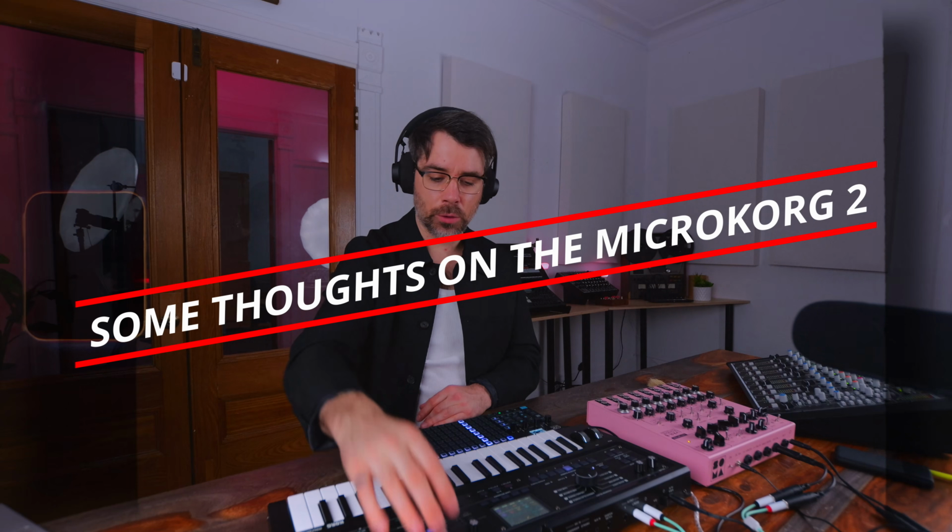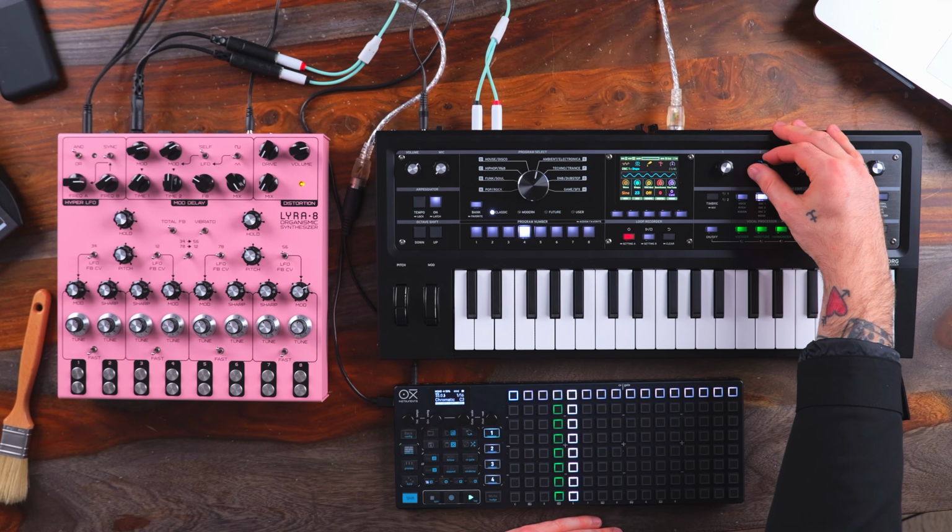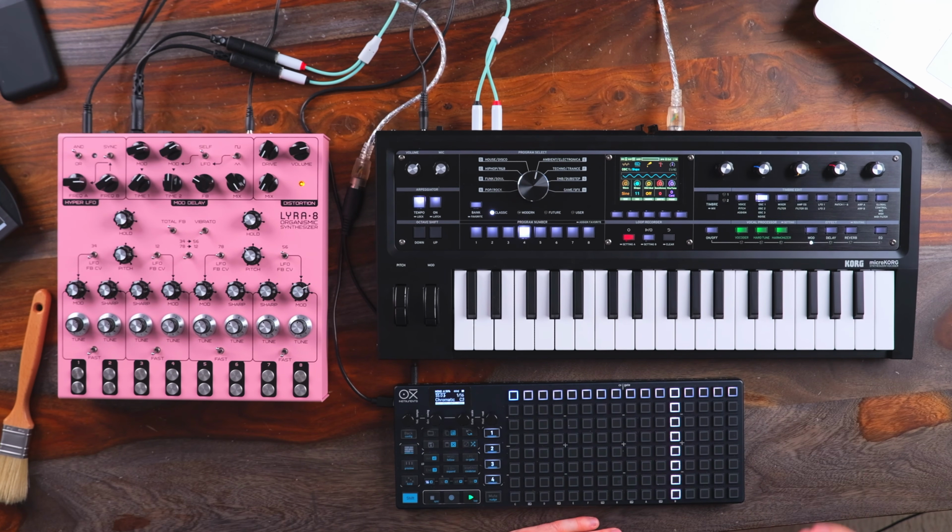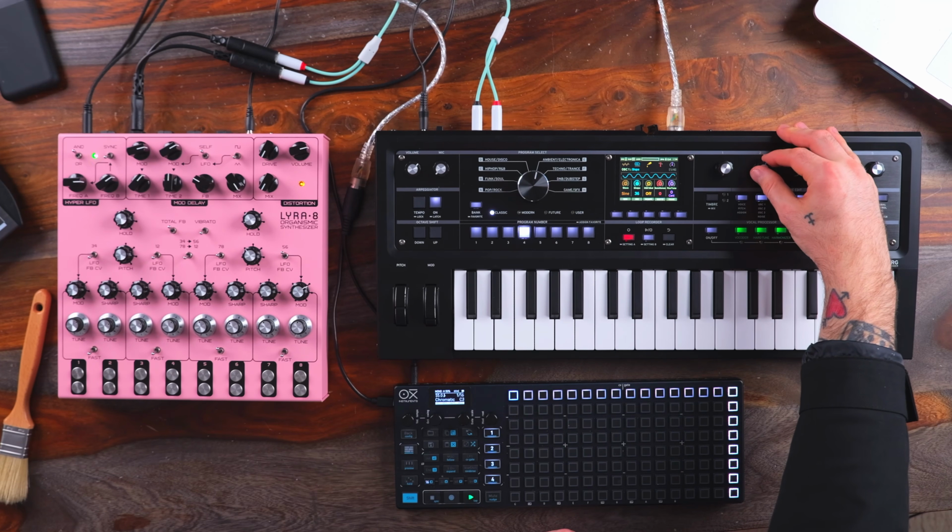The cool thing about the MicroKorg 2 is that I'm not going to say it's a beginner synth. It's definitely a beginner friendly synth. Like, you have enough to sculpt the sounds, or a general idea of the sounds that you like. I wouldn't say that it's the strongest sound design tool, but it definitely gives you enough. It gives you what you need.